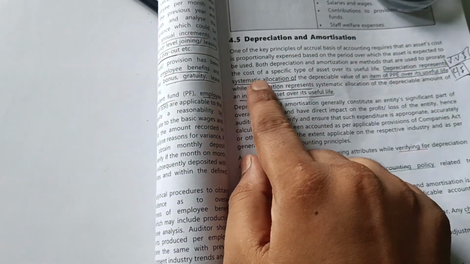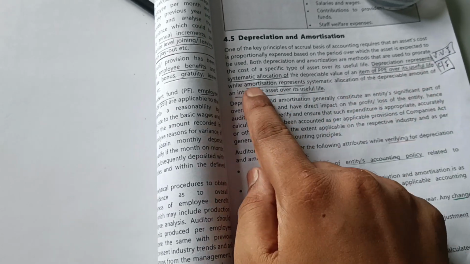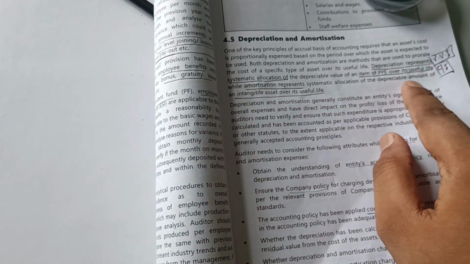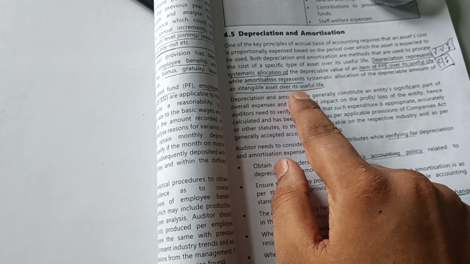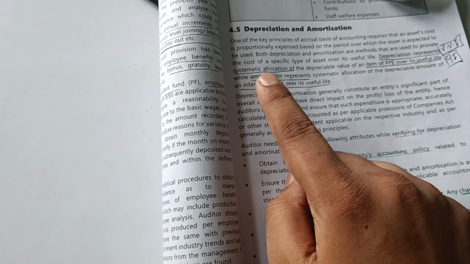Depreciation represents systematic allocation of the depreciable value of an item of PPE over its useful life, while amortization represents systematic allocation of the depreciable amount of an intangible asset over its useful life. Depreciation deals with the fixed asset, amortization deals with the intangible asset.